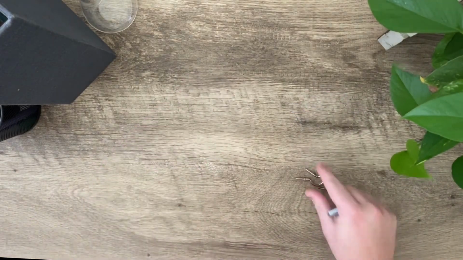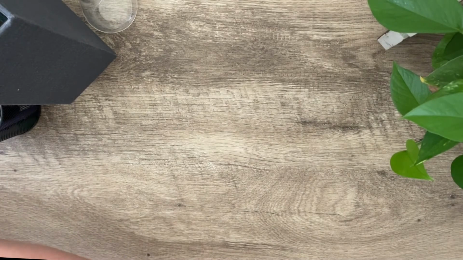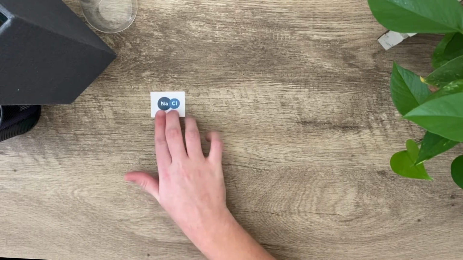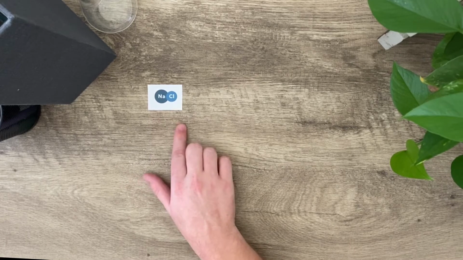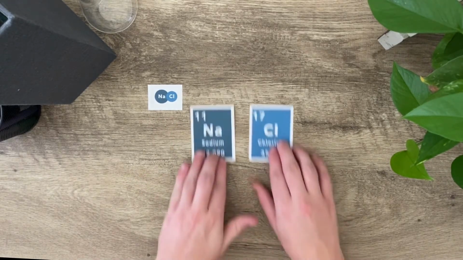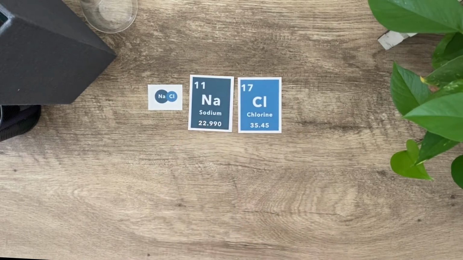So let's get rid of these examples for a second. Sorry for the noise. And look at an example of a compound. One that we're used to quite often, NaCl. This is sodium chloride. Sodium chloride is table salt. It's composed of sodium and chlorine.